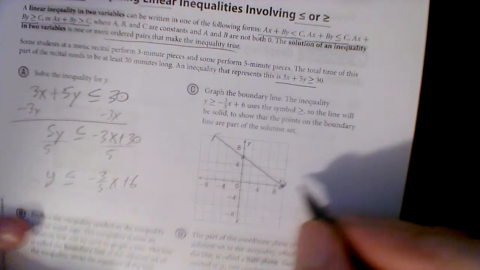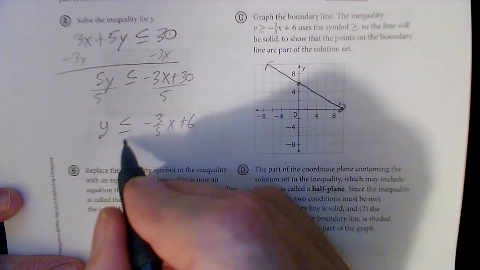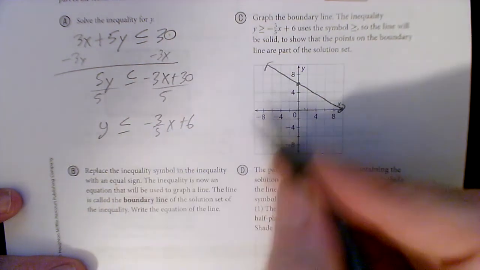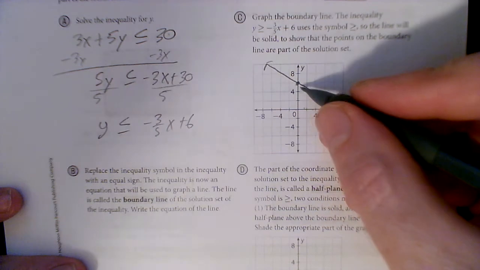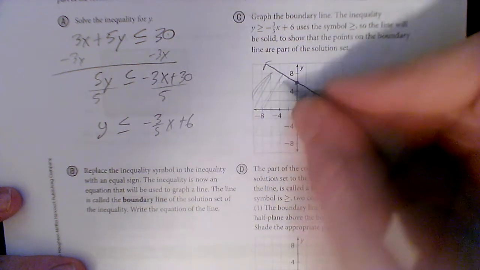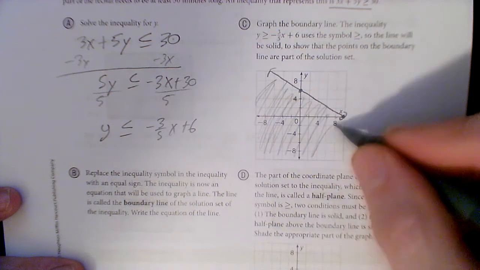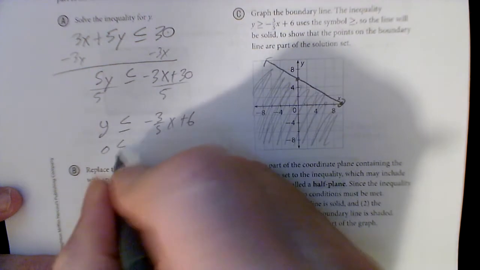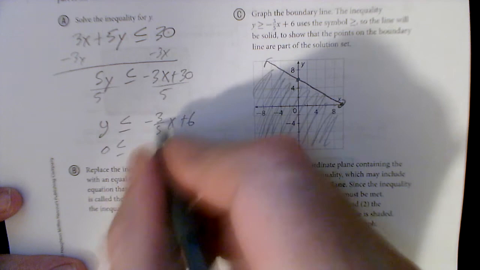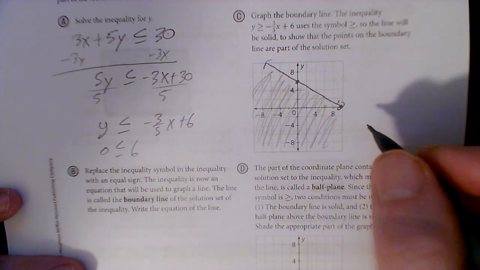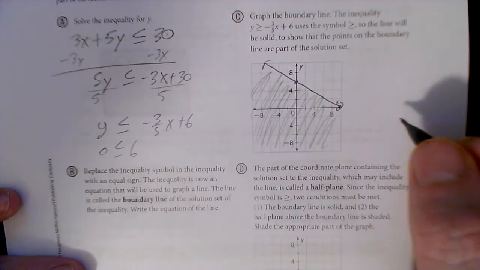Now, we look for an equal sign. There is an equal sign, so it does touch this line, but it says y is less than this line. So y being up and down, I'm going to go under the line and shade everything. Everything over here is true. Look, if I pick 0, 0 and plug it in, 0 is less than or equal to 6, which is true. I plug 0, 0 in for x and y, so I know this is true where I shaded.